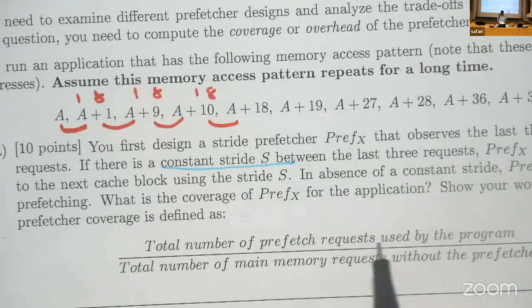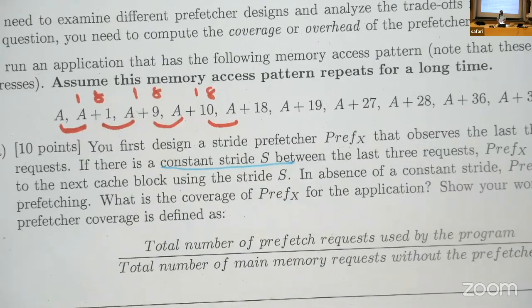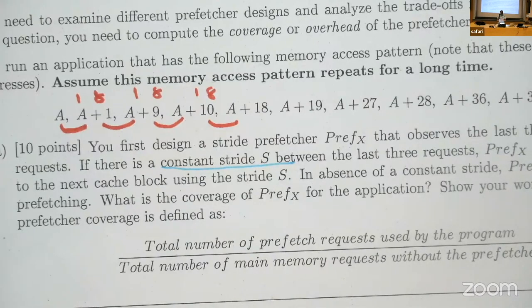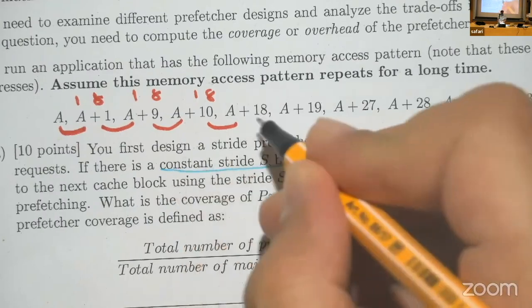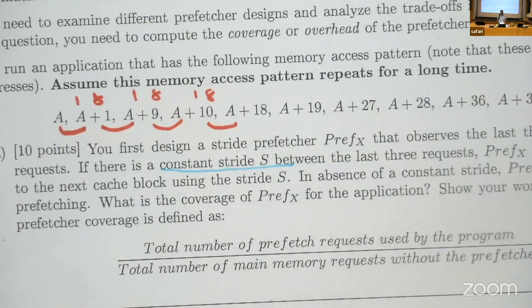So the question is asking about the coverage of prefetch requests here. The coverage means the total number of prefetch requests used by the program over the total number of main memory requests without the prefetcher. And as it will not issue any prefetch requests, the answer is 0 here.